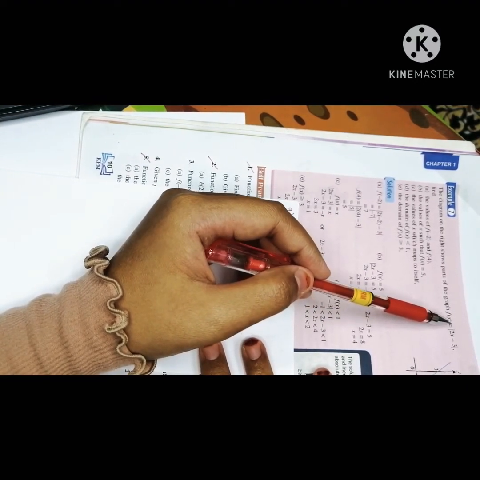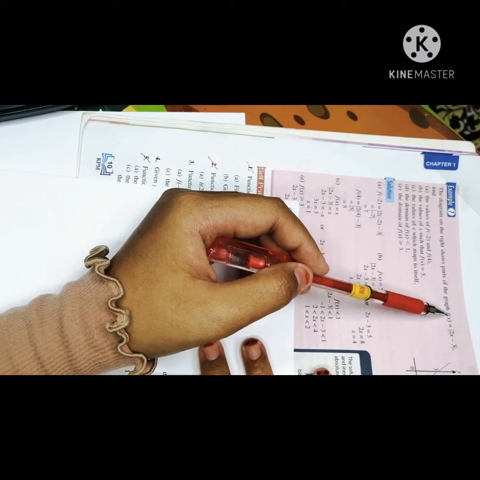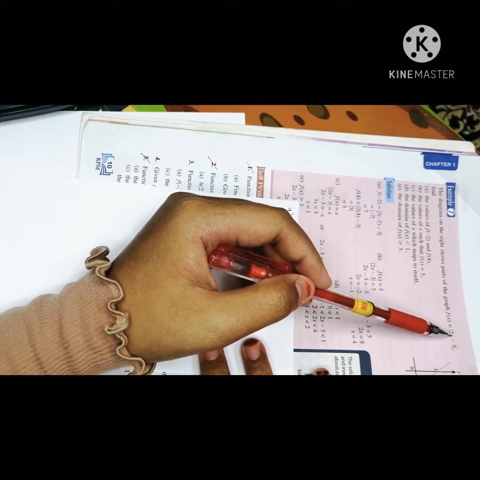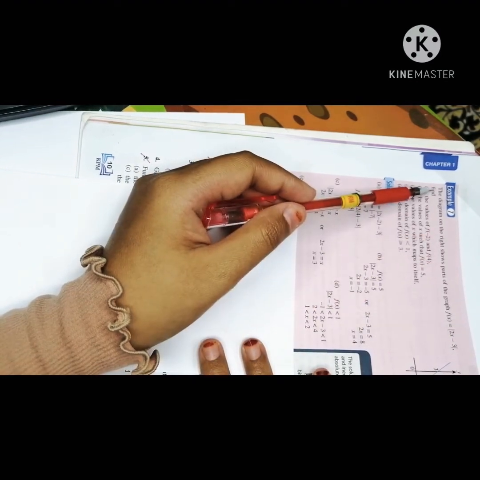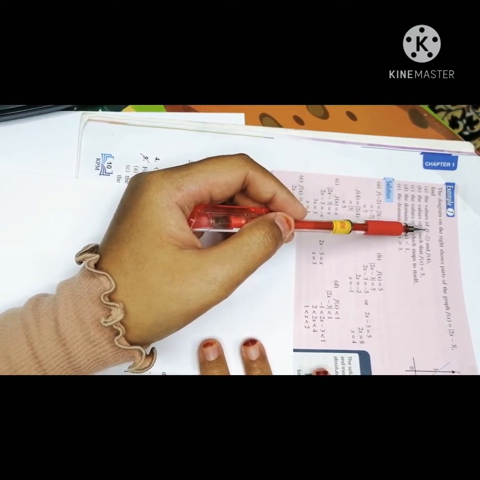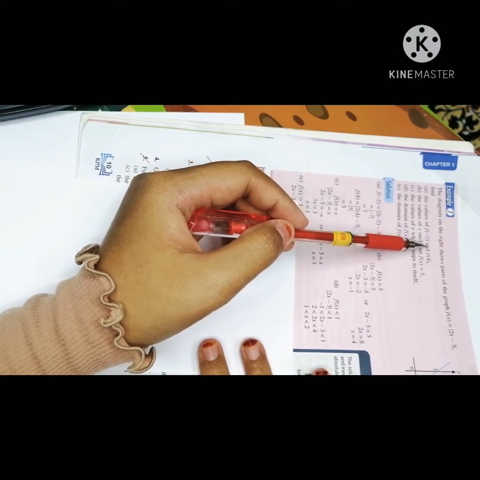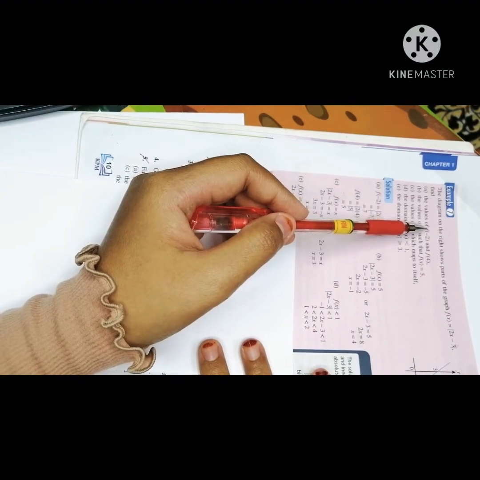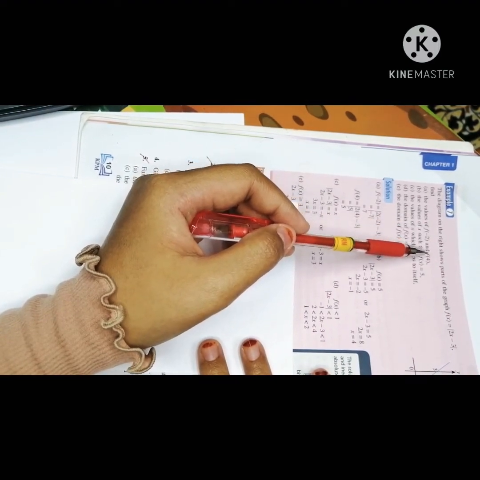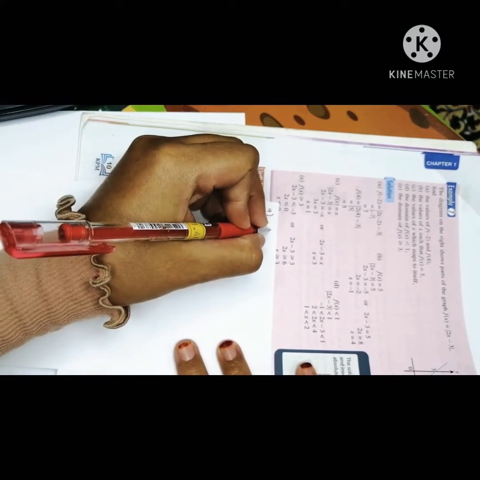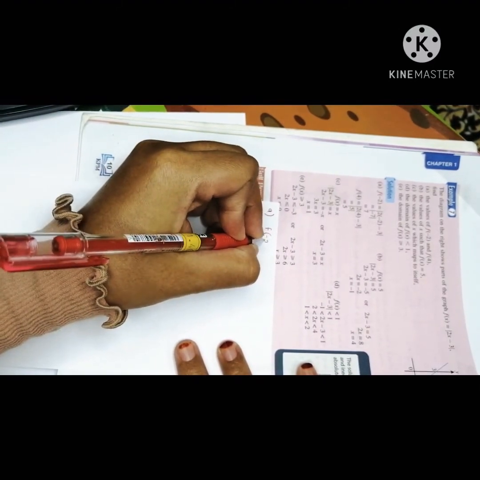This is what we call a modulus. The function f of x is equal to modulus 2x minus 3. Find (a) the values of f of negative 2 and f of 4. The question asks you to find the values of f of negative 2 and f of 4. So look at f of negative 2 first.